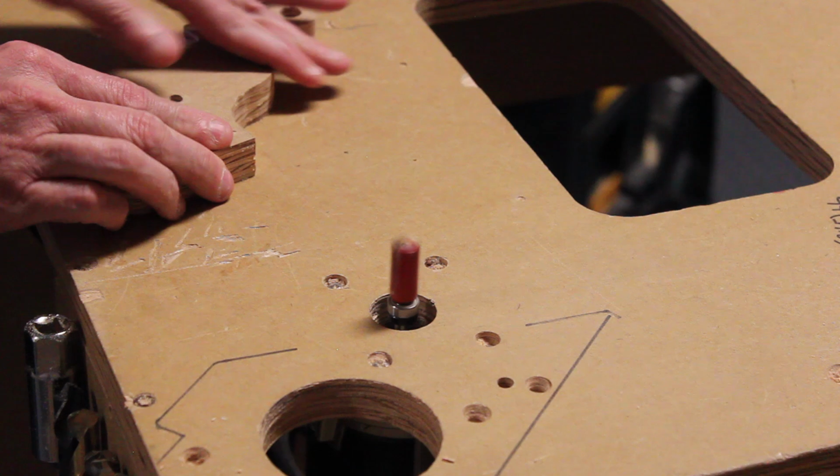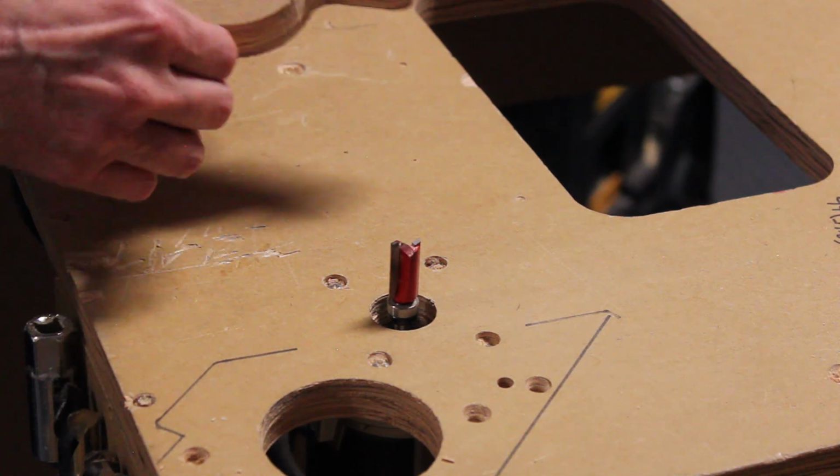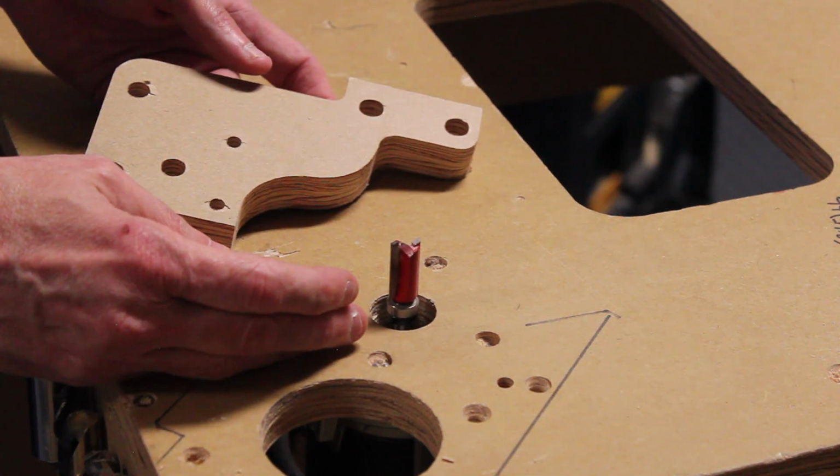So you can see that was done pretty quickly. I could have done it a lot quicker, but you have to make sure that you have safety in mind when you have an exposed router bit like this.